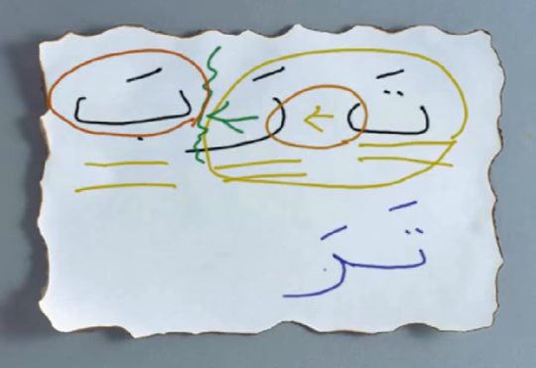Notice that the ra, the bulk of it, is below the line of where the ta is. Don't worry about it too much at this juncture, because we're going to drill this stuff a little bit later on. Just be cognizant of the fact that it's just a little bit below the line. And then, so we have ta, ra, and we have ba. Now you say it before I say it. How would you say this word? Yes. Taraba.